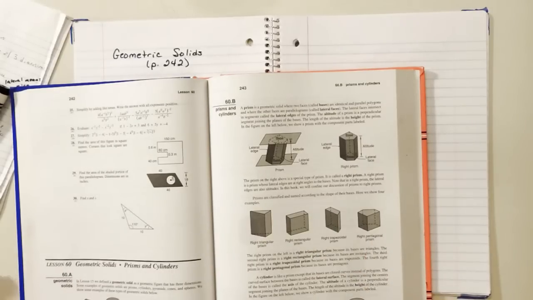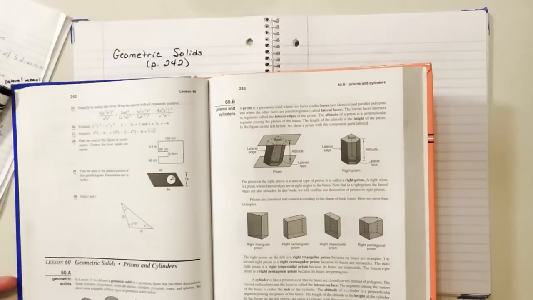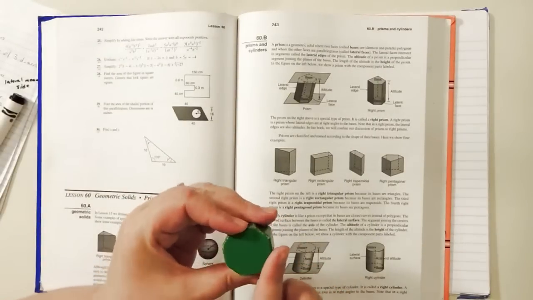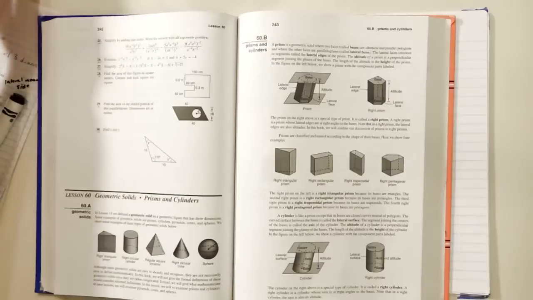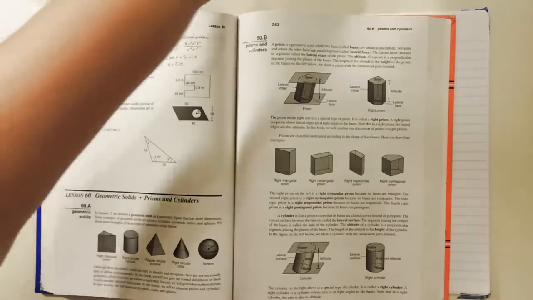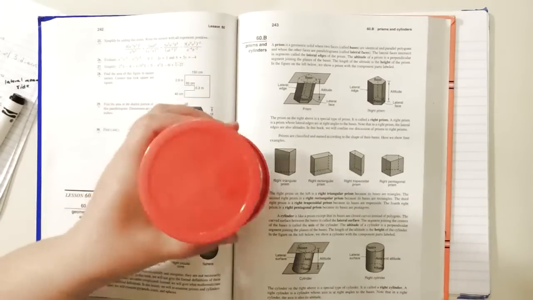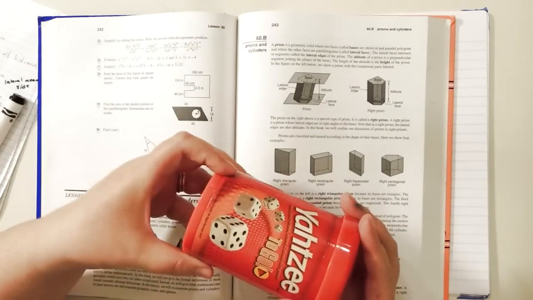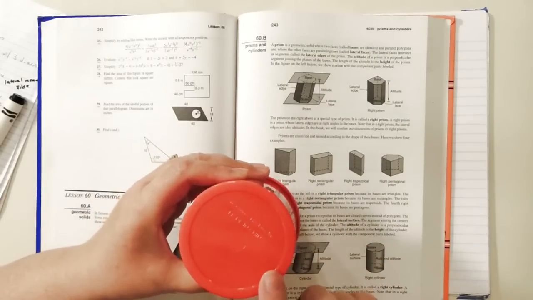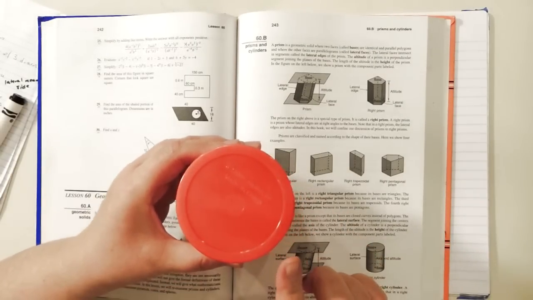A cylinder is like a prism, except that its bases are closed curves instead of polygons. So instead of having edges, it has curves. The curved surface between the bases is called the lateral surface. The segment joining the centers of the bases is called the axis of the cylinder. So here's a cylinder. In this case, it's actually a Yahtzee jar. The top is a closed curve. In this case, it's a circle.